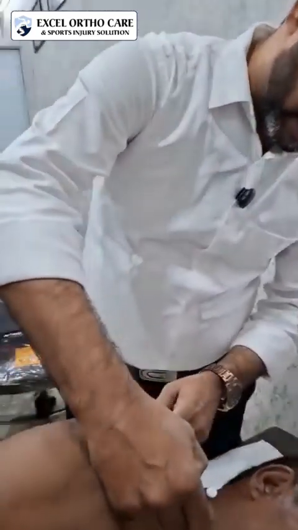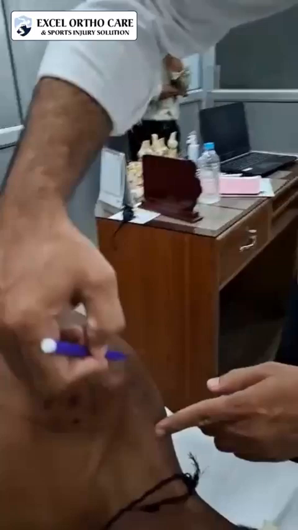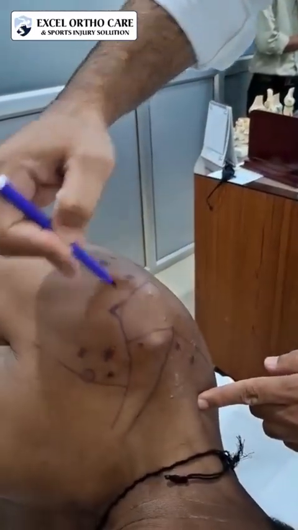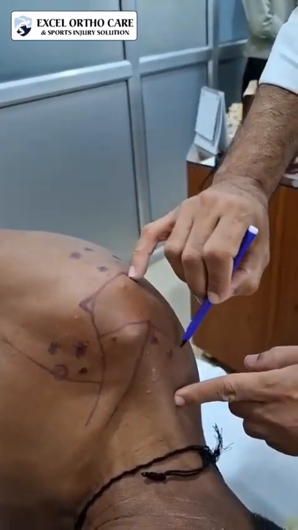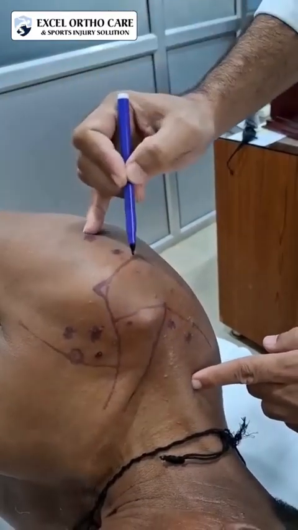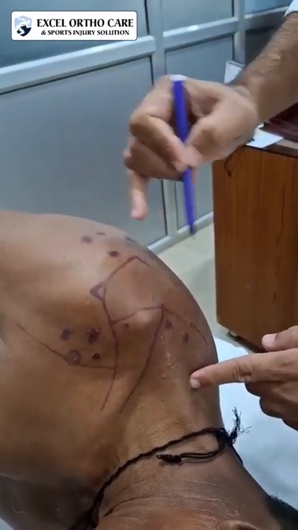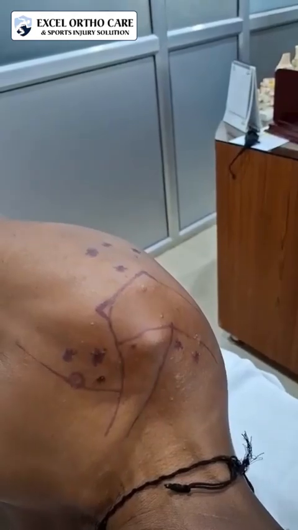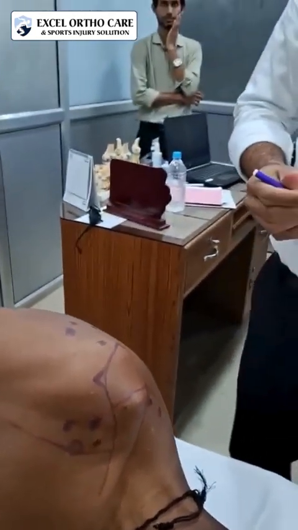This one is the clavicle. This one is the acromion. This is the spine of scapula. This is the anterolateral corner of acromion. This is the posterolateral corner of acromion. So let's get started with portal placement.